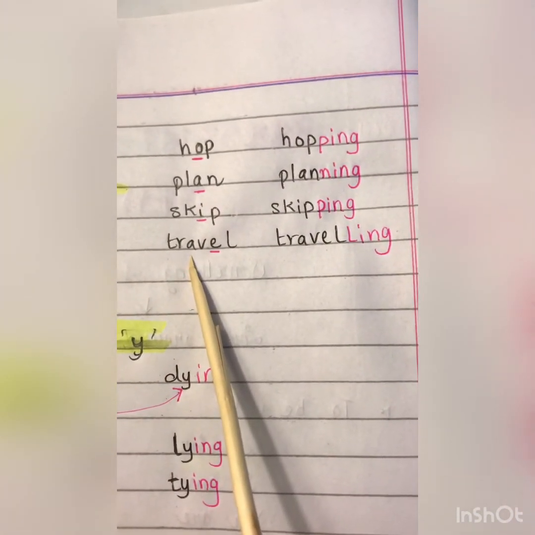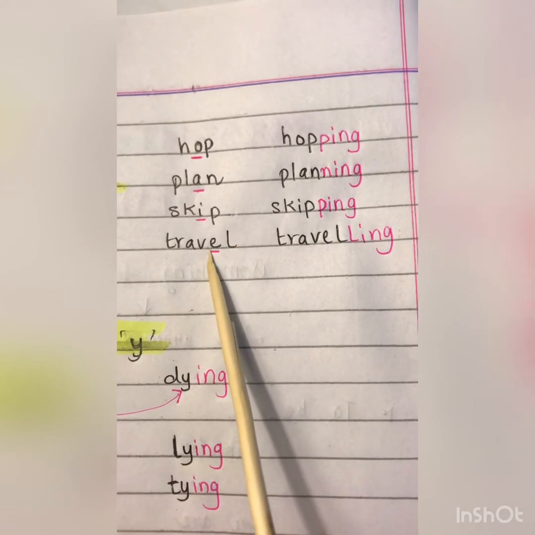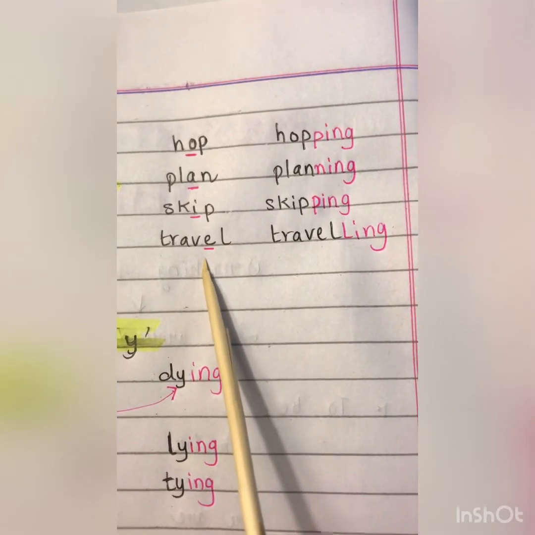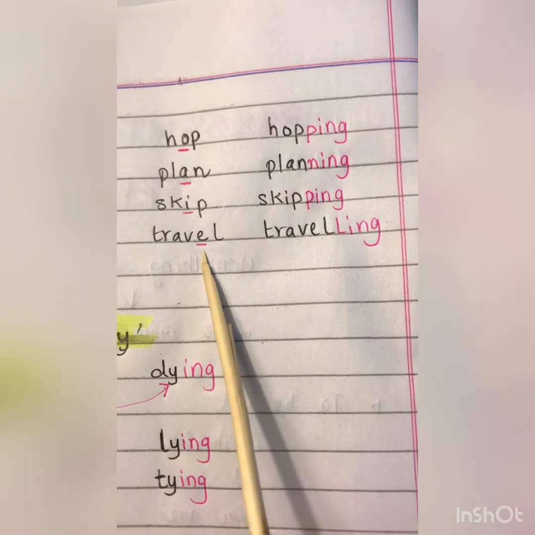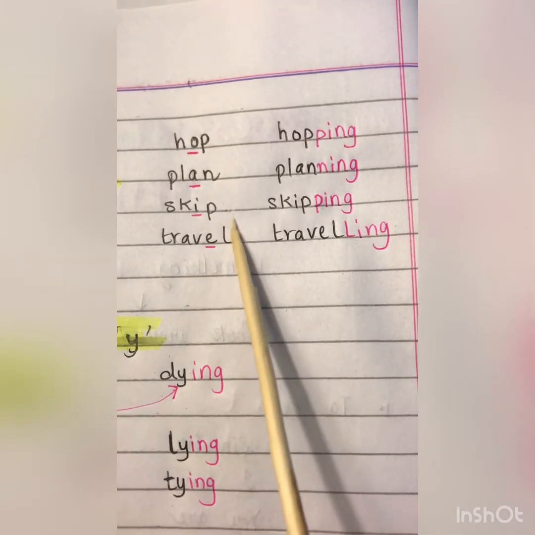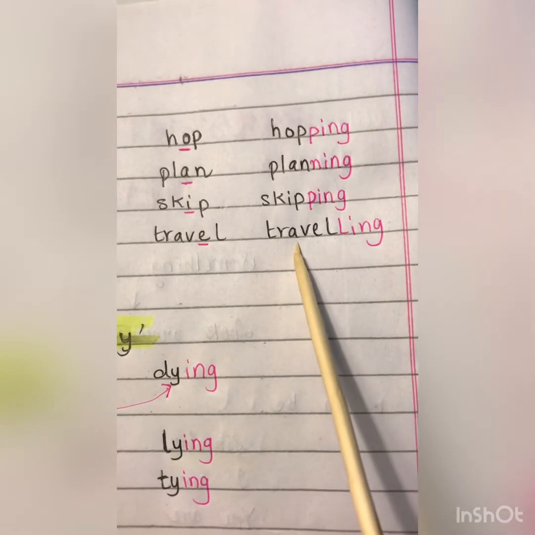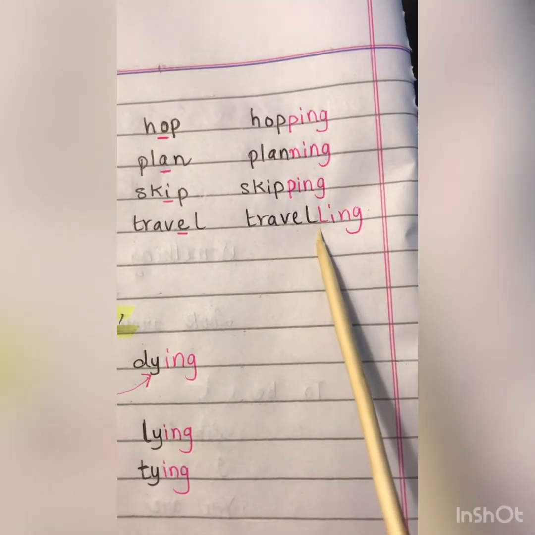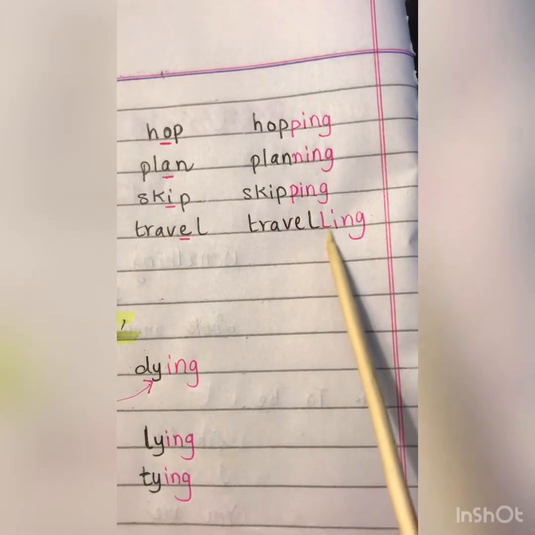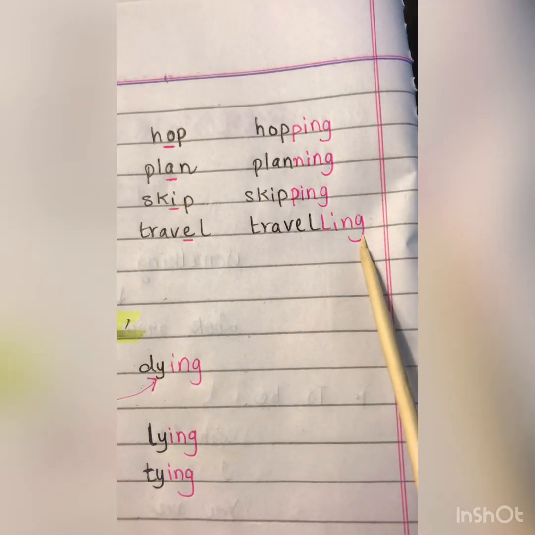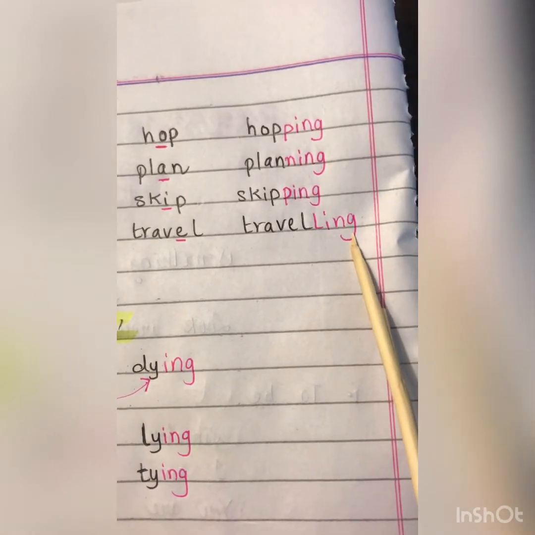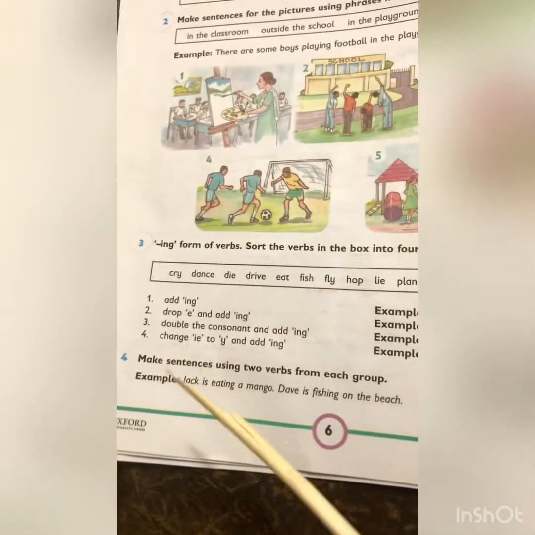Again, do it yourself. You will say it now. This consonant has a vowel E at the back. So what are we going to do? Yes, exactly. We will double this consonant L and the spellings are going to be T-R-A-V-E-L-L-I-N-G. We will double the consonant and we will add I-N-G. Is it clear, children? Now quickly do the last one.